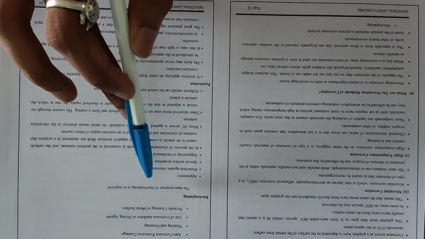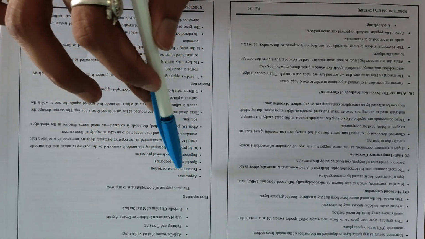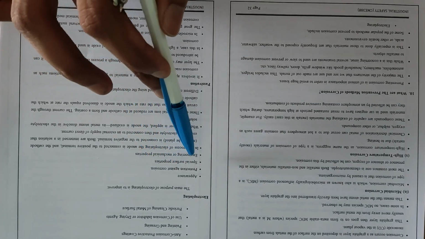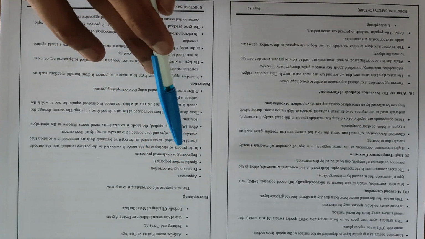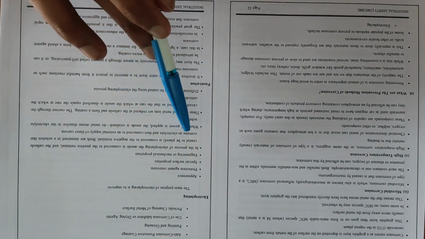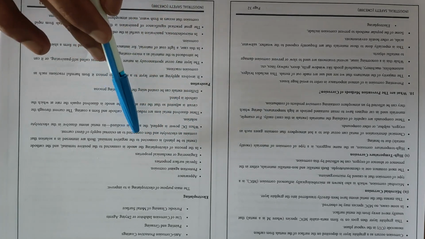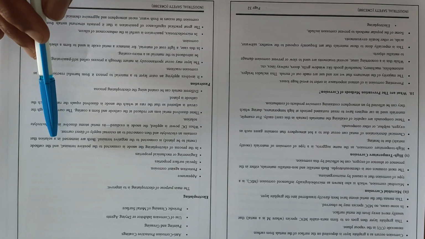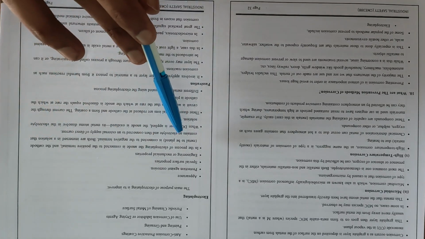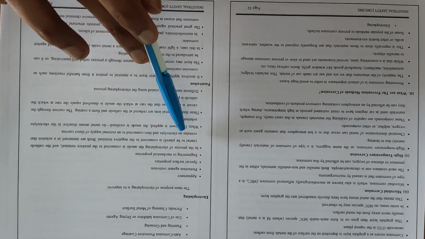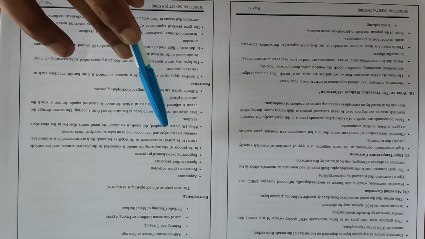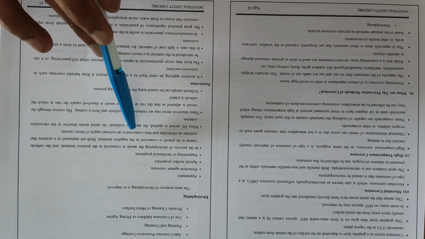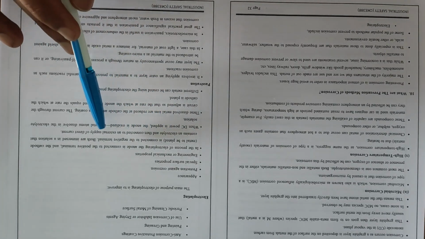Electroplating. The main purpose of electroplating is to improve appearance, protection against corrosion, special surface properties, engineering or mechanical properties. In this process of electroplating, the anode is connected to the positive terminal and the cathode metal to be plated is connected to the negative terminal.